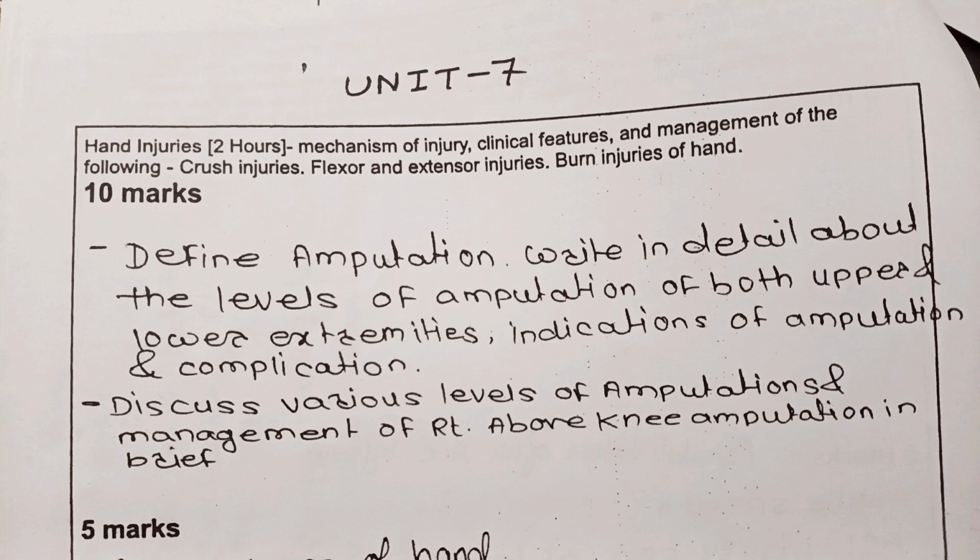Moving on to the next chapter that includes hand injuries. In this, the important 10 mark questions are: the first one, define amputation. Write in detail about the levels of amputation of both upper and lower extremities, its indications and complications. The second question, discuss various levels of amputation and management of right above knee amputation in brief.